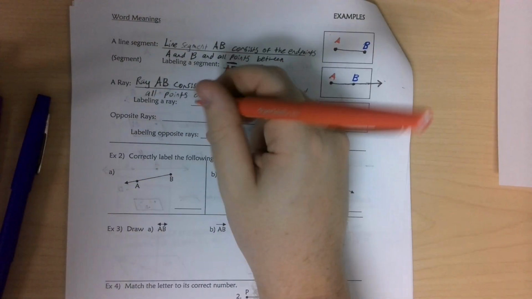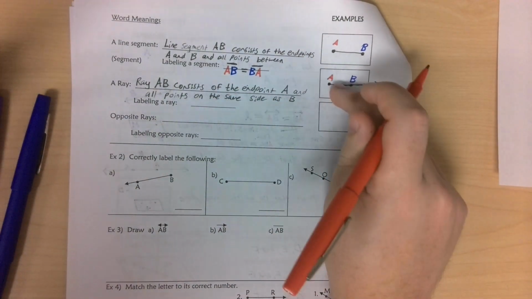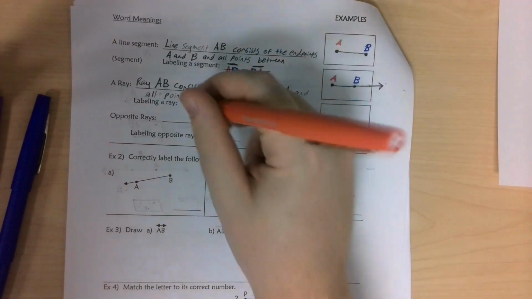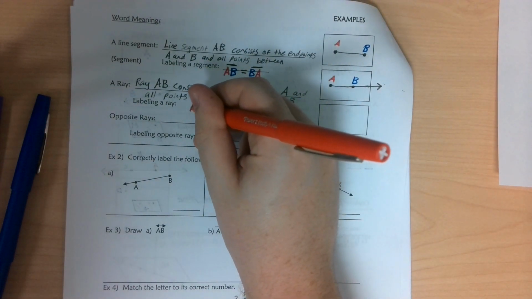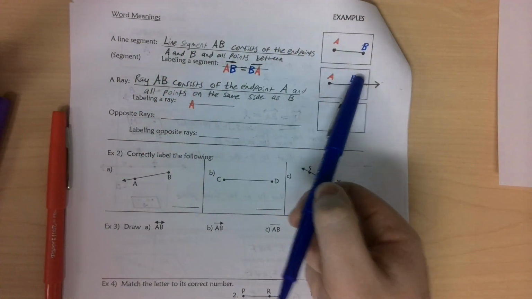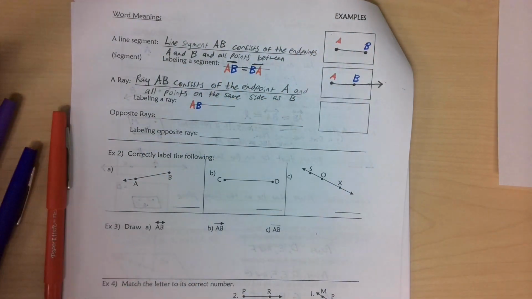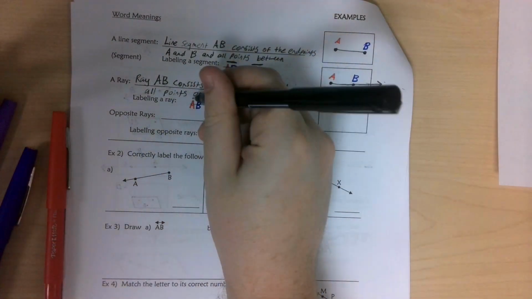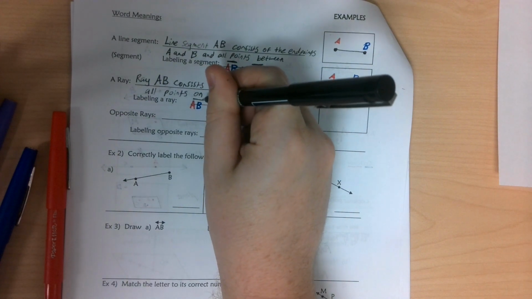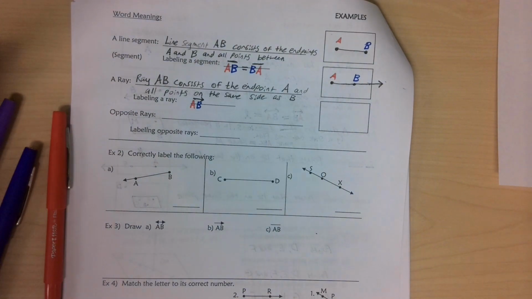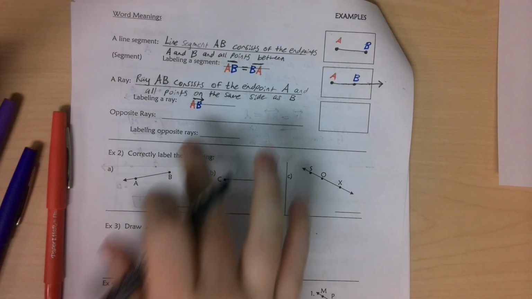You might have predicted it, but if we are labeling a ray, you want to see where we start. Since we start at A, that'll be our first letter. That's our endpoint. It goes through B, so B will be our second letter. And we draw it with an arrow starting from A and going towards B and through B, like this.